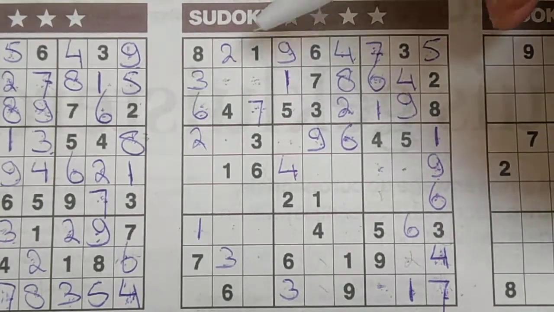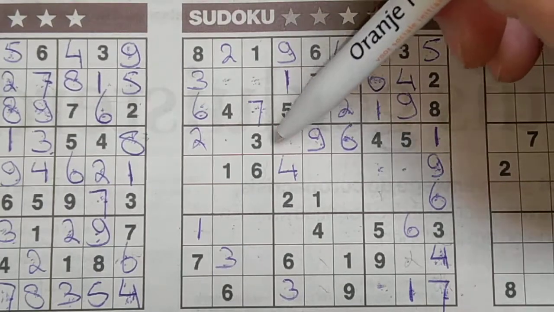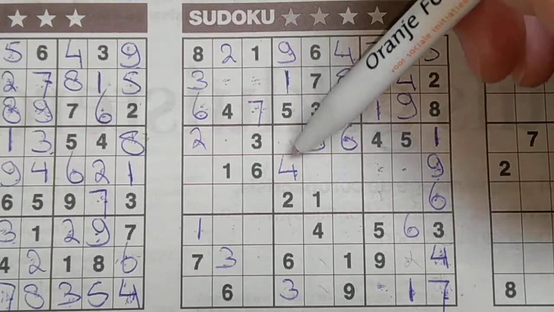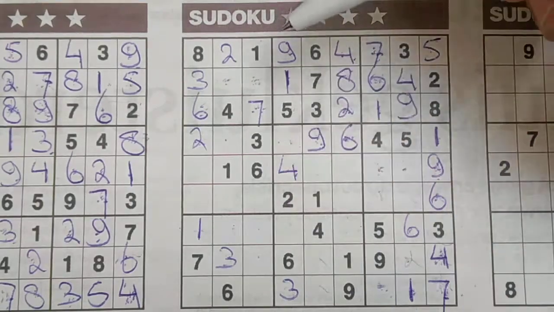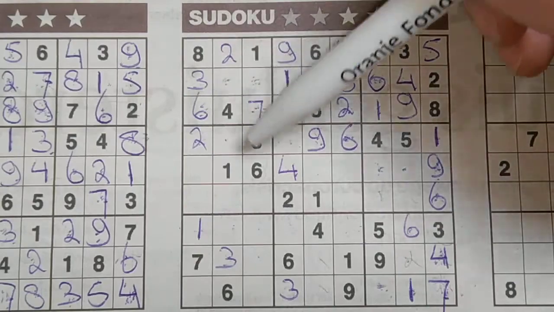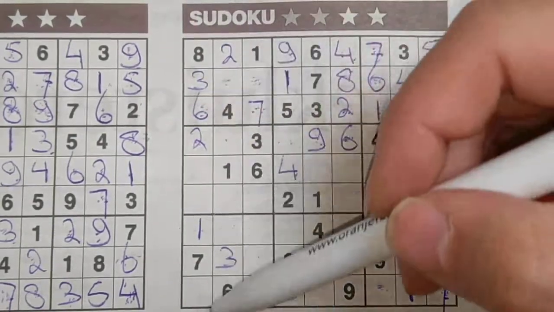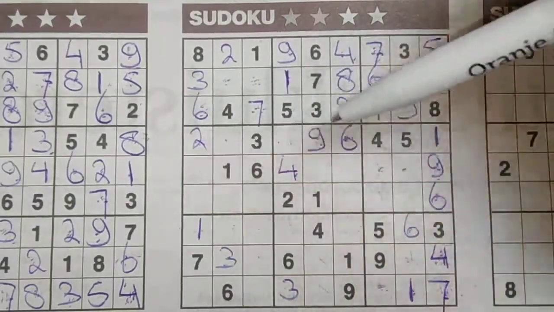7, 9 and 5, 7, 9. Yes. In this first column, 3 missing numbers.